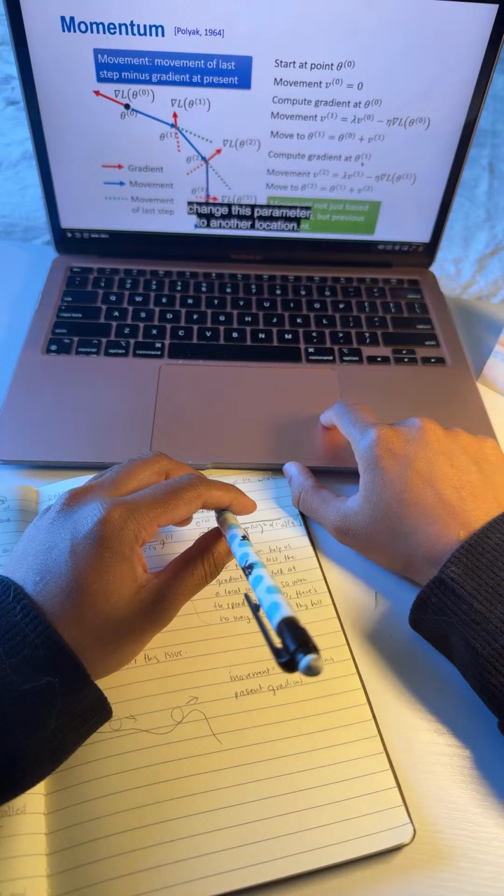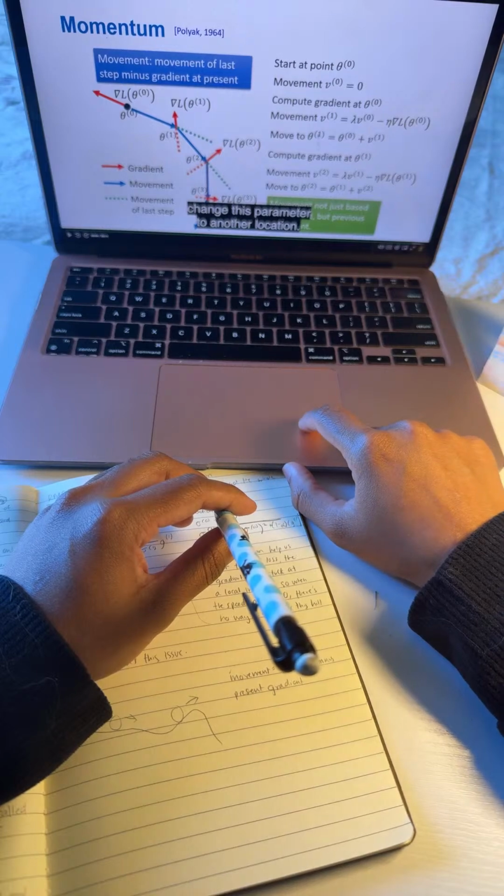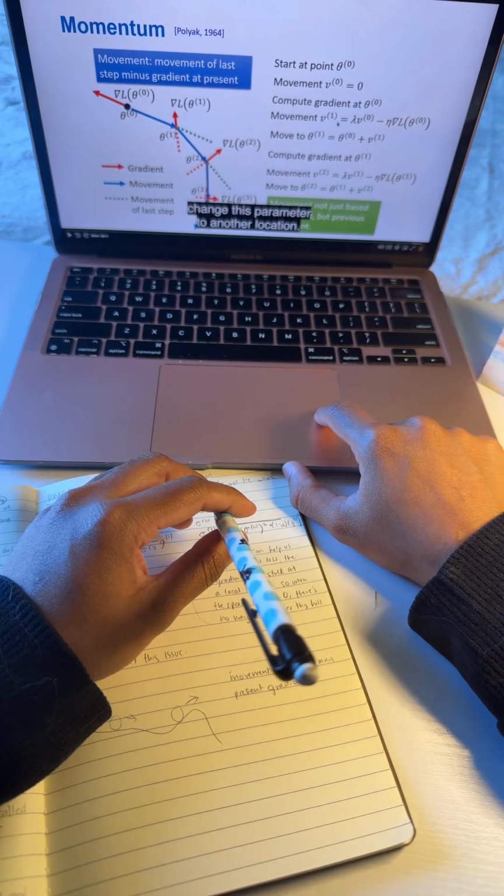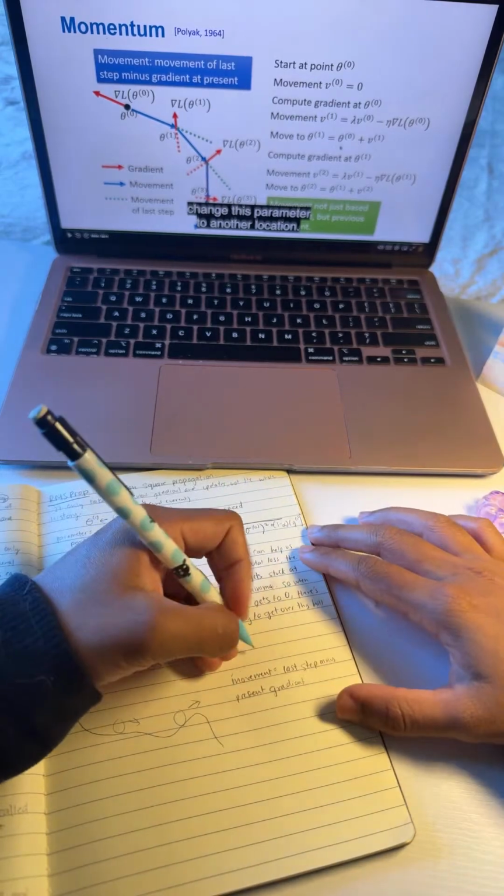If the gradient is 0, the movement is still there. So this is your movement, you add it to the gradient.